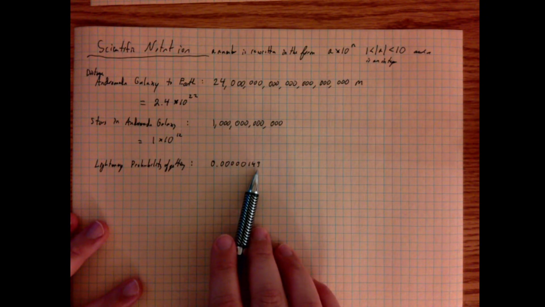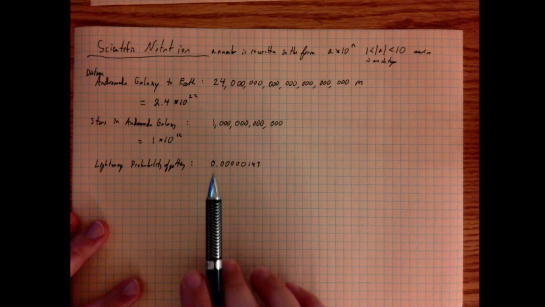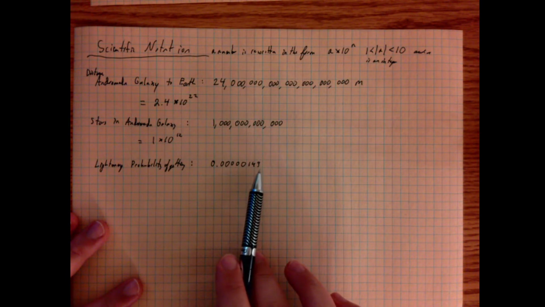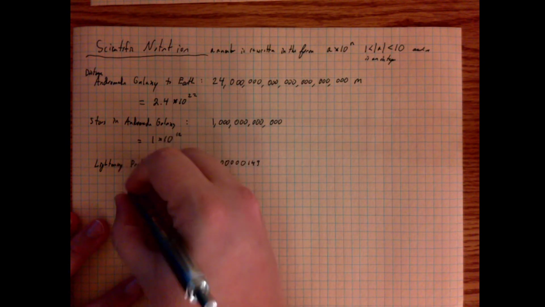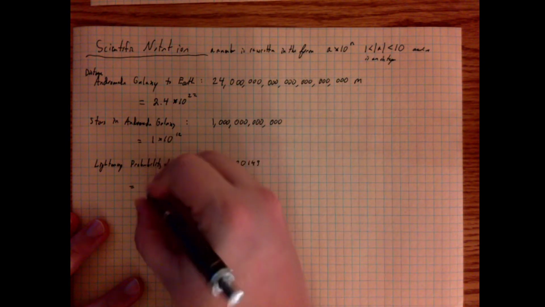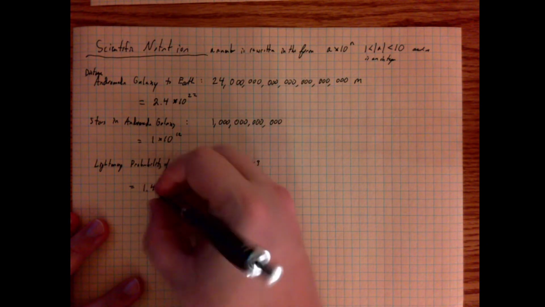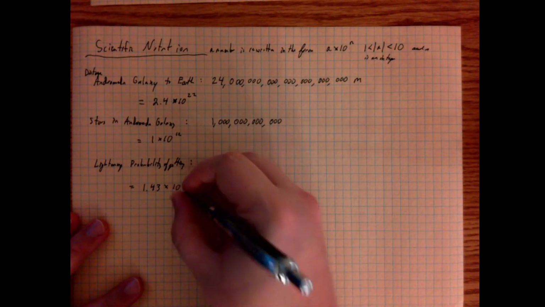Like so small that you couldn't measure this on a ruler. If you're talking about a mile, this is an inch or two. This is a very, very tiny number. But in scientific notation, this number is a little bit easier to put into scale. We write it as 1.43 times 10 to the negative 6th.